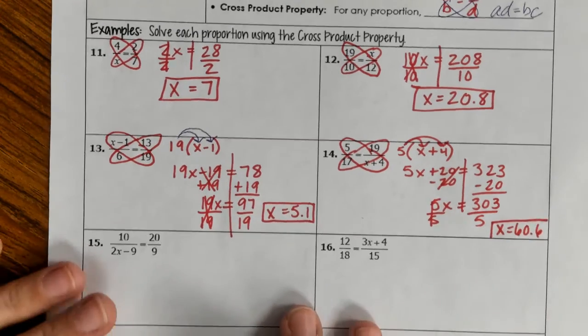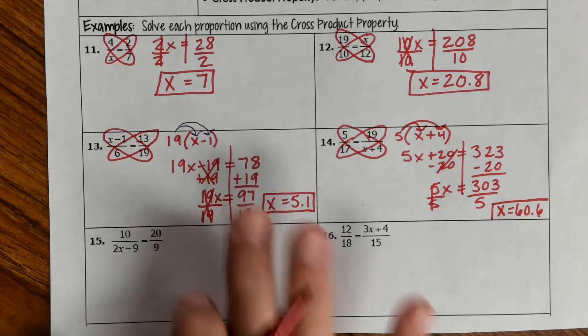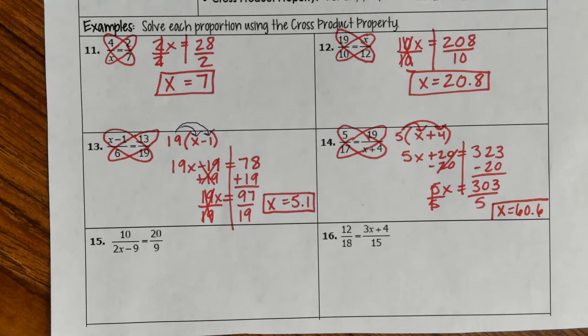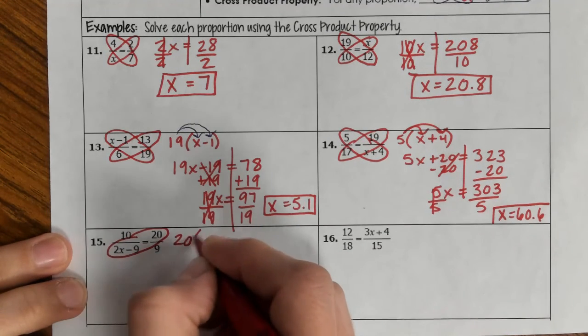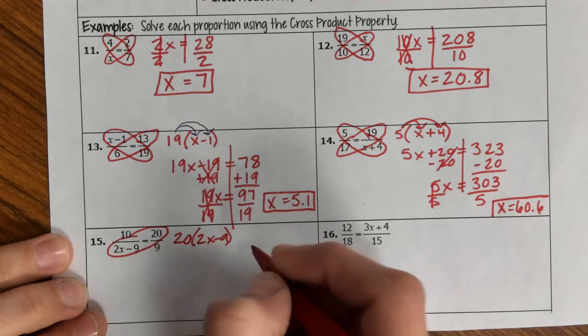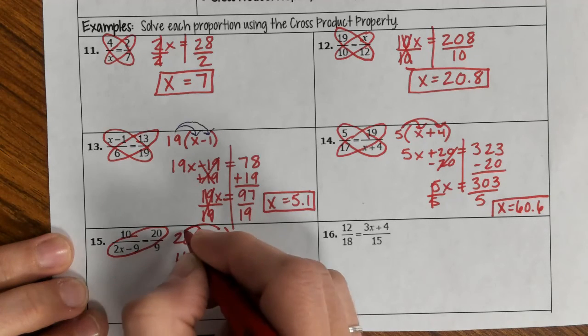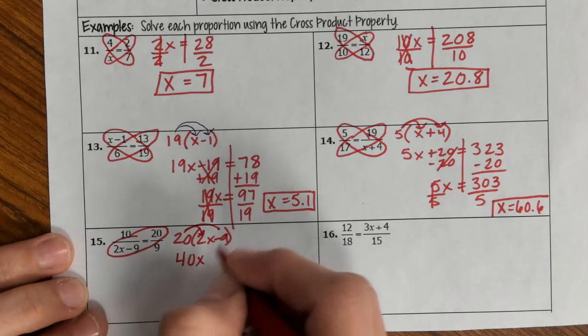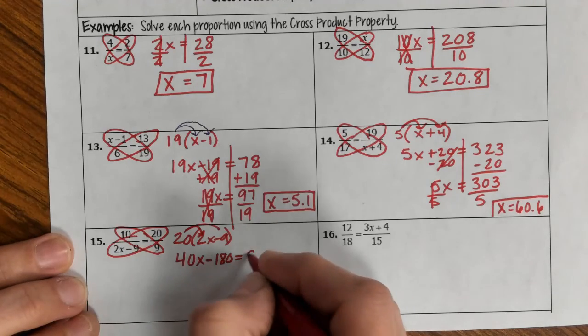At this point, I encourage you to pause and try this next one completely on your own and see what happens. I've done two of them for you, and you've got the work. This is the best way to learn: do you actually know how to do this on your own? If you need to be walked through it, please try the last one on your own. Here we will start with the variable: 20 times the 2x minus 9. We distribute and come up with 40x, and 20 times negative 9 gives minus 180, equals, cross multiply the other side to get 90.